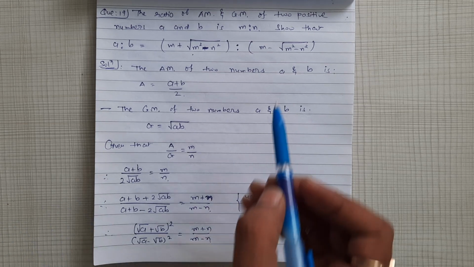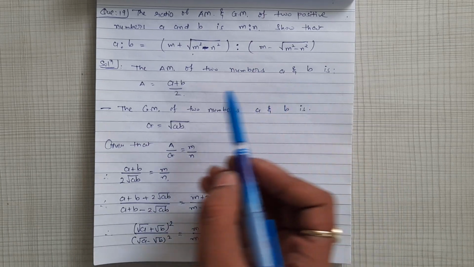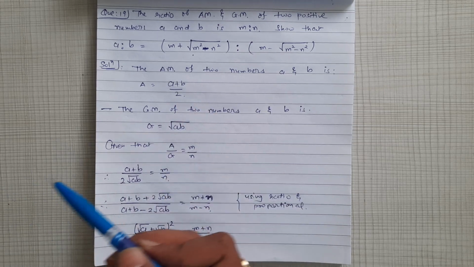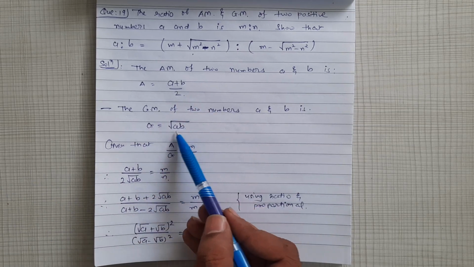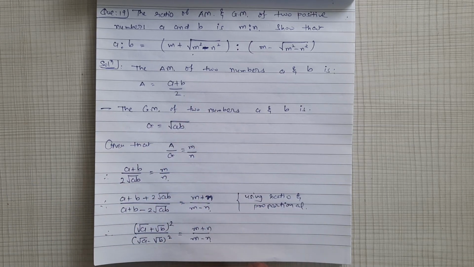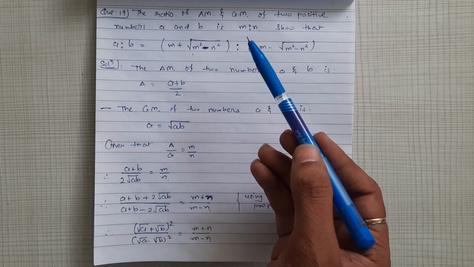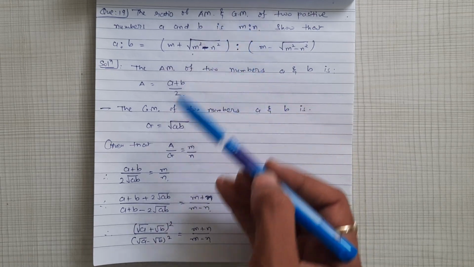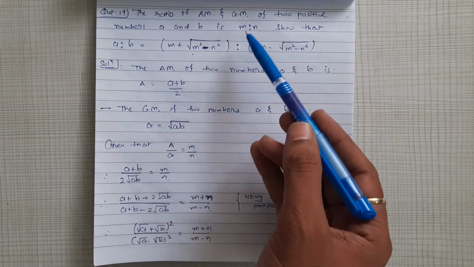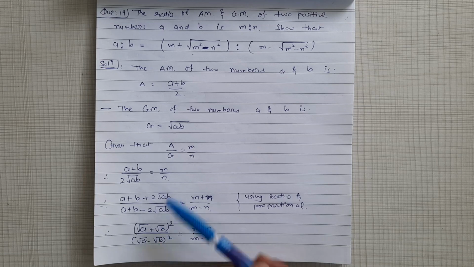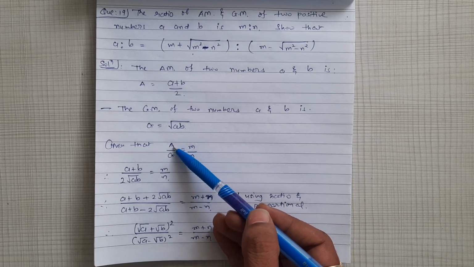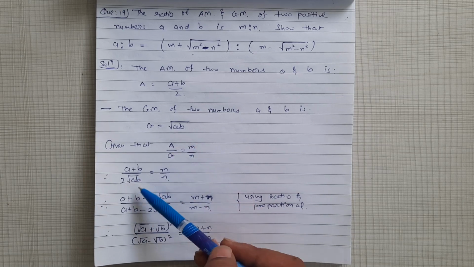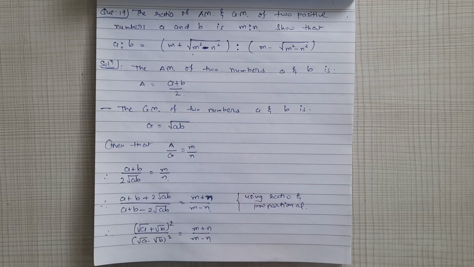Suppose two numbers are a and b, then the arithmetic mean is denoted by capital A, that is (a plus b) by 2. And similarly, the geometric mean is given by the square root of ab. Now the given thing is the ratio of AM and GM, that is A upon G, is m upon n. Now substituting the value of A, that is (a plus b) by 2, and G, that is root of ab, it is equal to m by n.